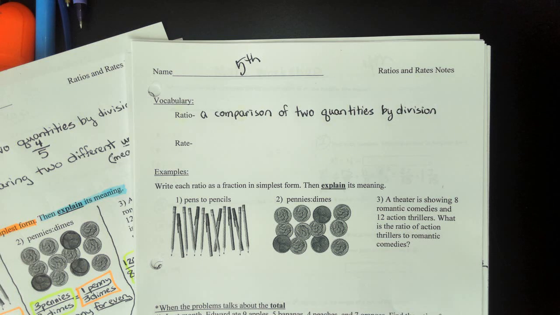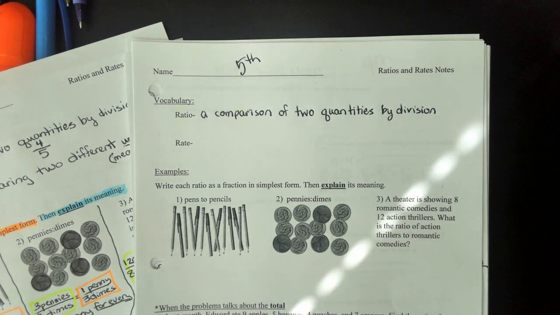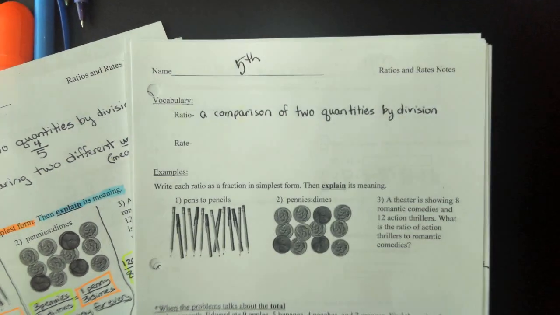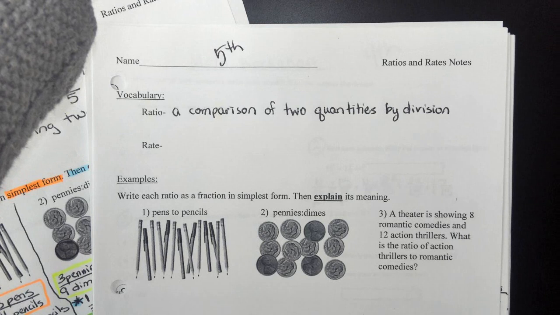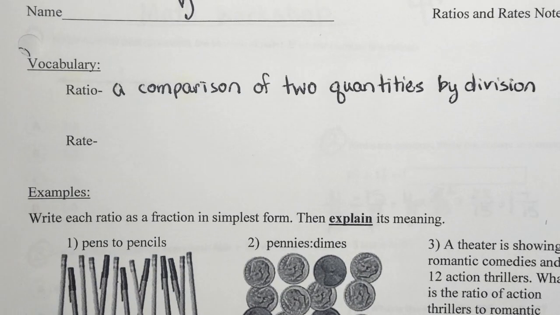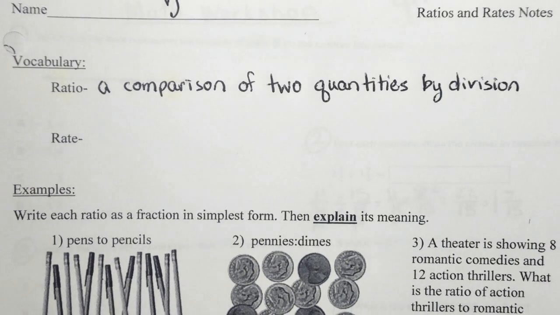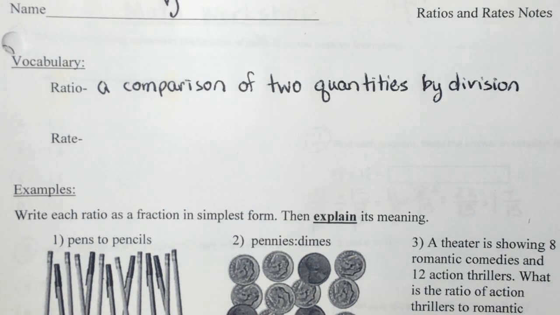We'll try this again. It is February the 3rd. Here we go. All the kids have received this, and I've already explained it, but I had to delete that lovely first video. So, here we go. A ratio is a comparison of two quantities by division.